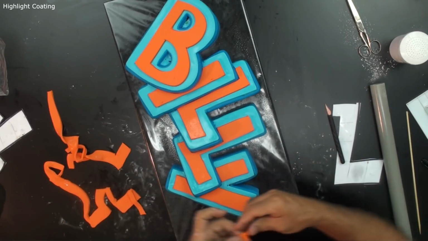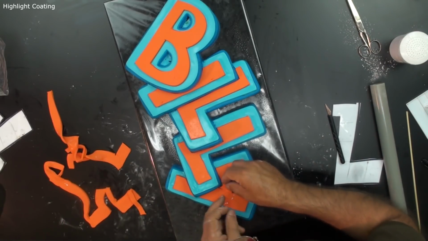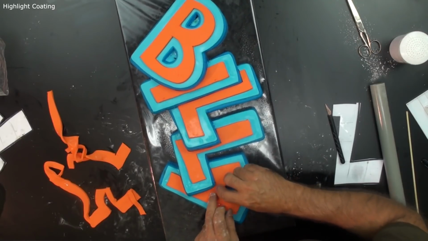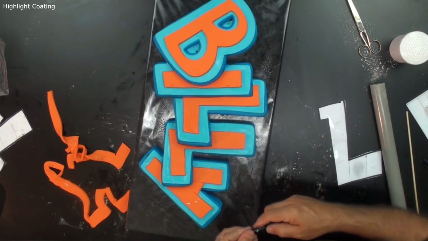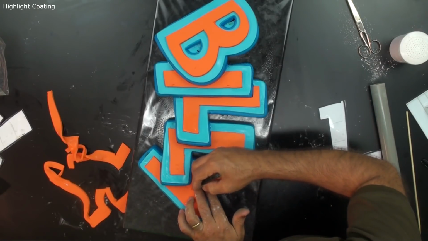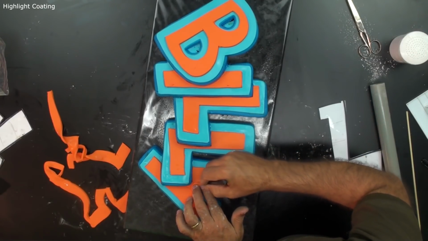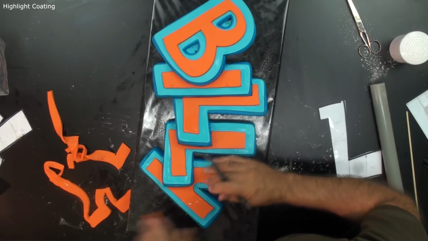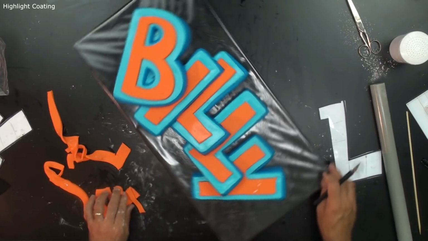I like to add this edge again here and then cut a little bit inside here, just so as not to change the connection there. That's it.